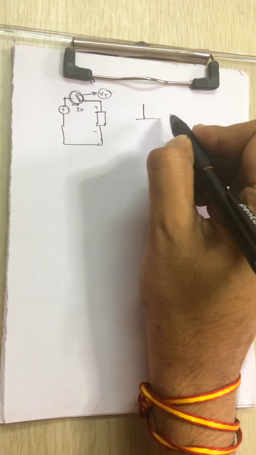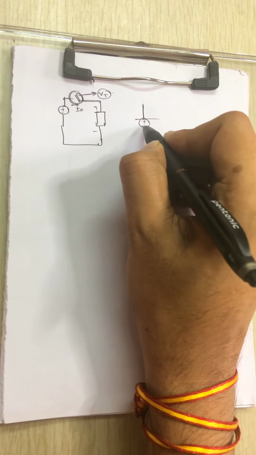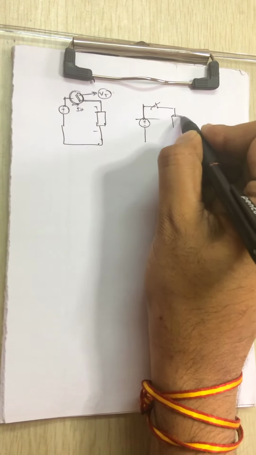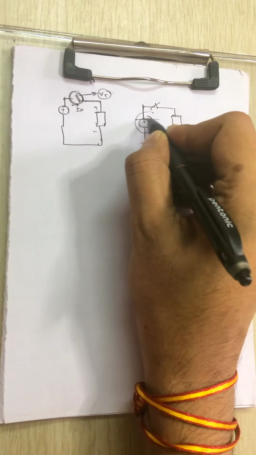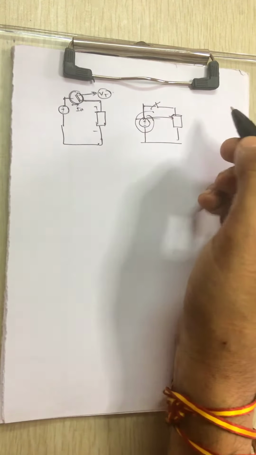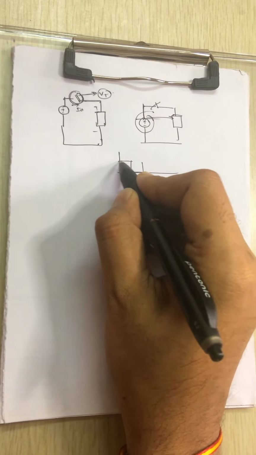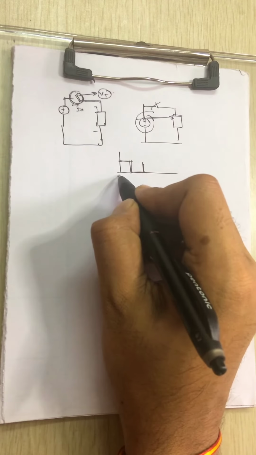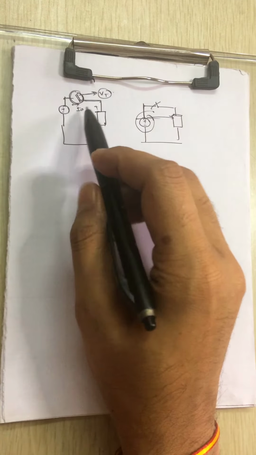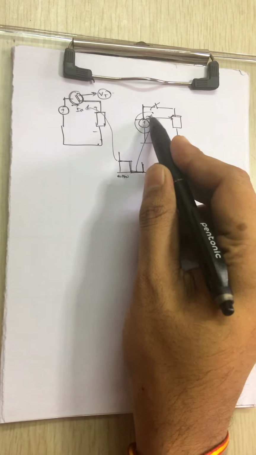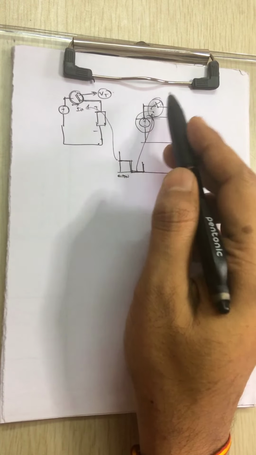In the other mode, when the switch is closed, the output voltage is equal to the input voltage, but we are turning it on and off. So there is a T on period, the duration for which we turn on the switch, and a T off period, the duration for which we turn it off.